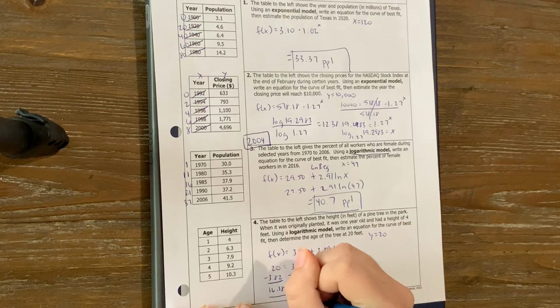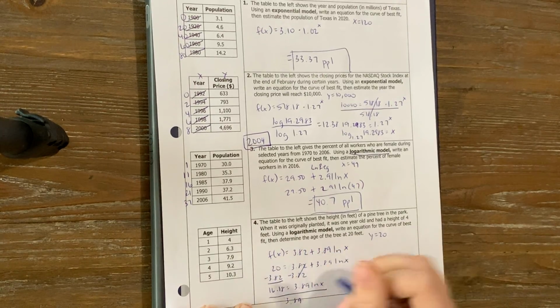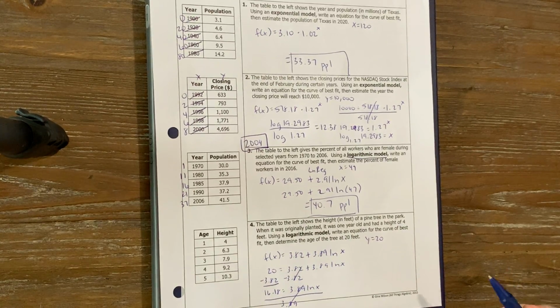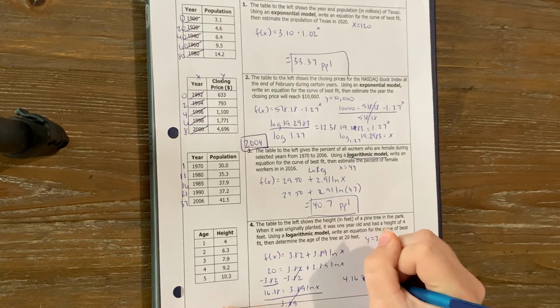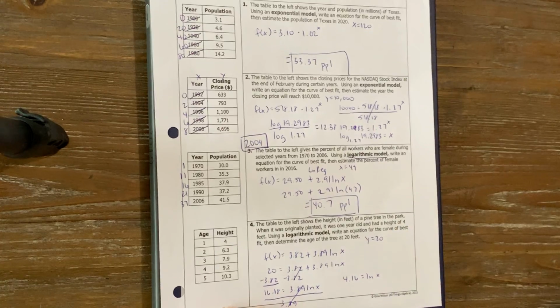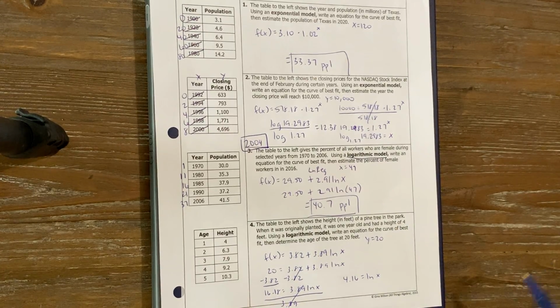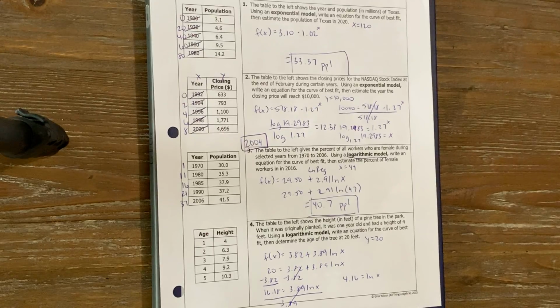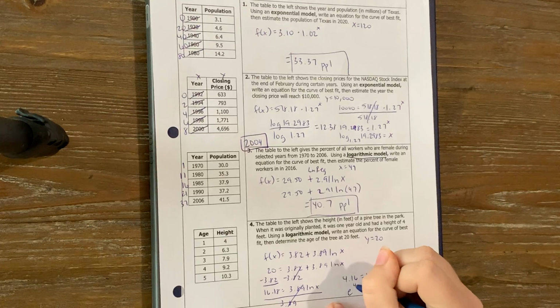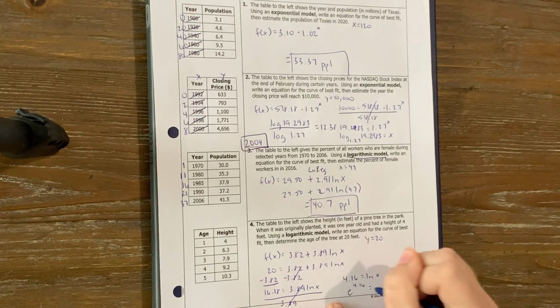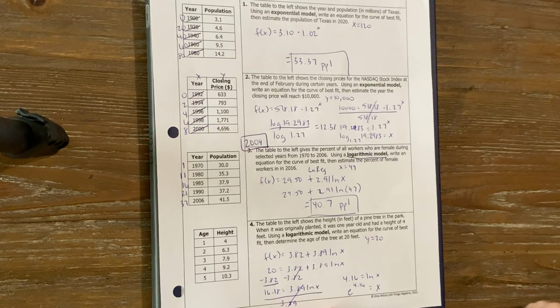We're going to divide both sides by 3.89, and you should get 4.16 equals natural log of x. Okay, well, because we have the natural log of x, we've actually got to turn that into exponential format. And so when you turn that in, that should be e to the power of 4.16 equals x. Okay, and on the calculator, you can do that.